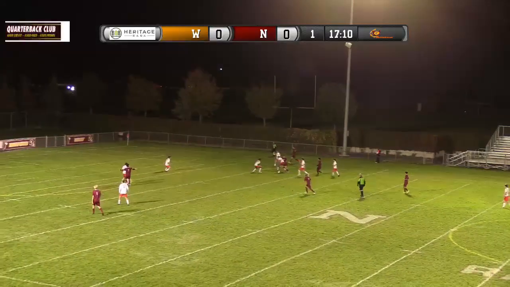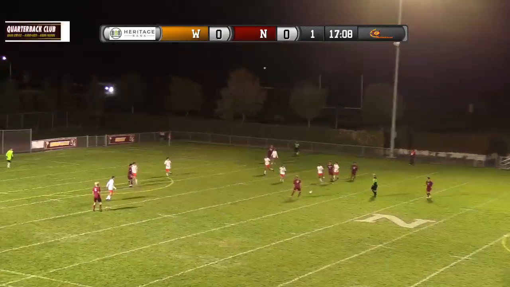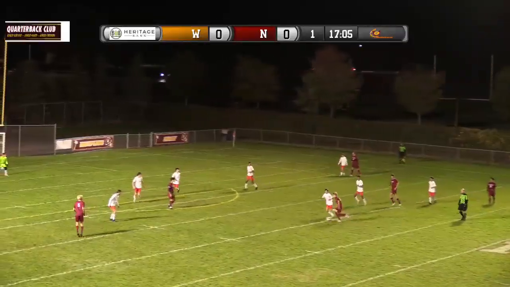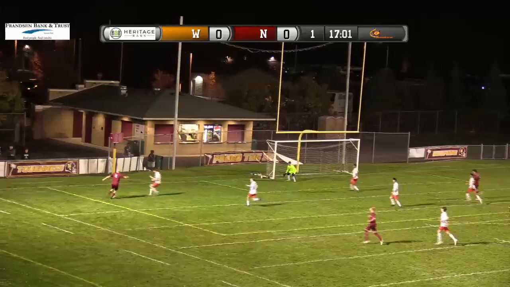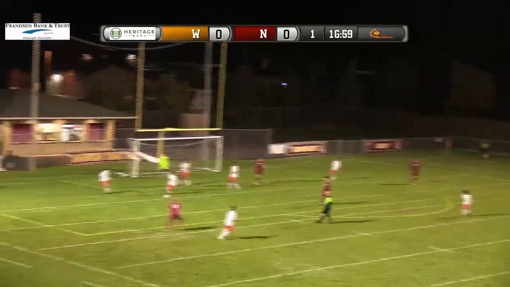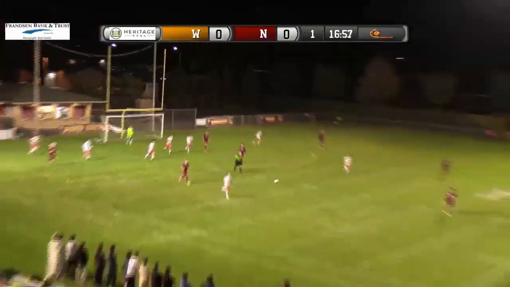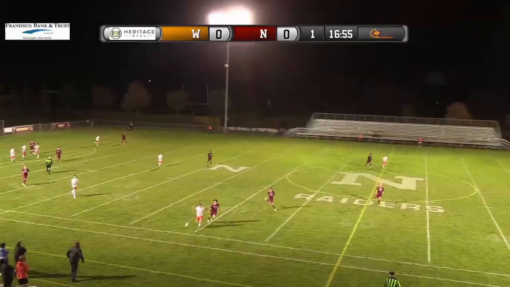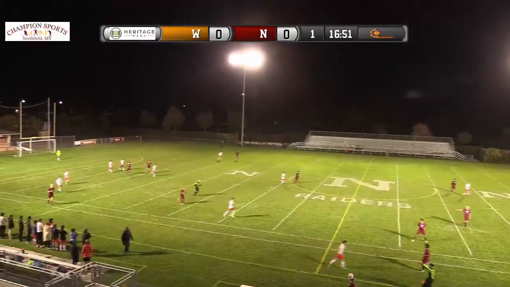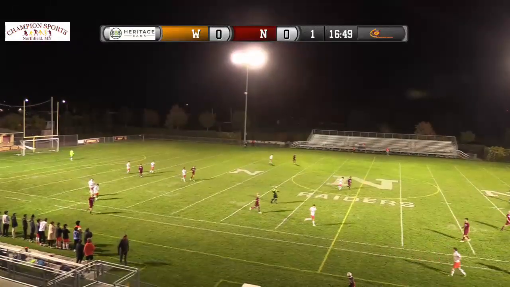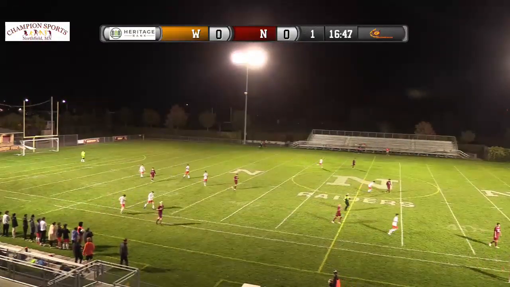He plays it to Calstead. Calstead looking for options. He'll go to Tate Narveson. Narveson looking for something to happen. Great through ball to Elliot Pontel. Pontel looking in the middle, just to the feet of the Windhawks, however. Marcos Gallardo with a great step. It'll go out of bounds. It's a Windhawk throw-in. Great play by Tate Narveson there to Elliot Pontel on the run.